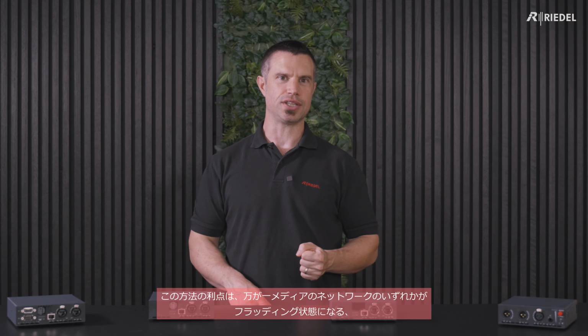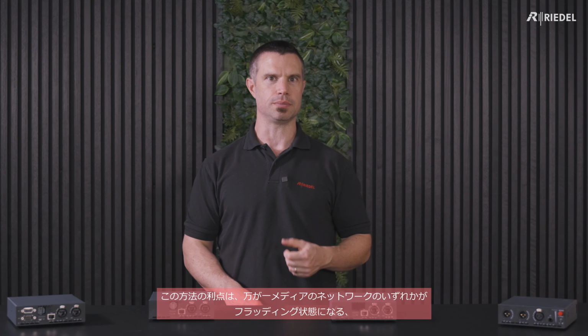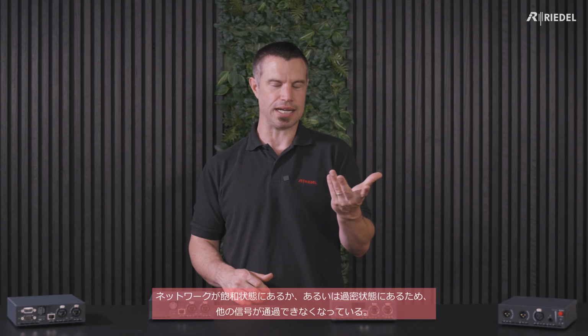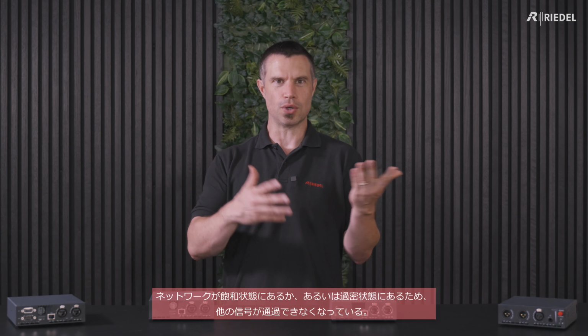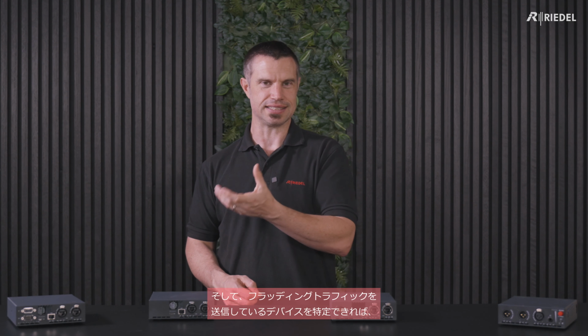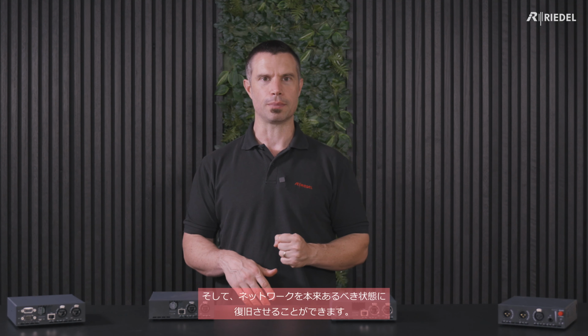This has the advantage that if one of the media networks were to become flooded, maybe one of the data transmitters starts flooding the network with a lot of uncompressed video, which means that it's basically like a traffic jam, the network is flooded or so full that no other signals can get through, the management network isn't touched. So we can still send commands to those devices, and if we can identify which device is sending out the flooding traffic, we can tell it to stop that. And then we can get the network back up and running as it should be.